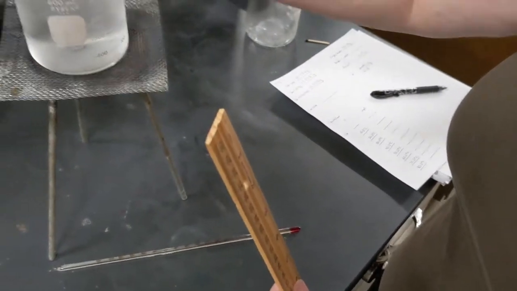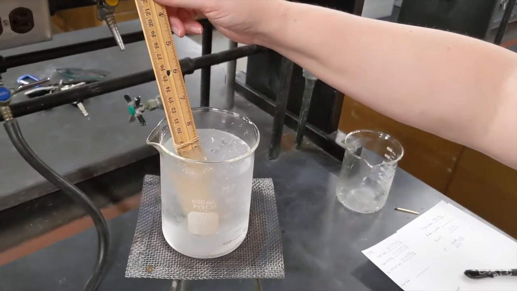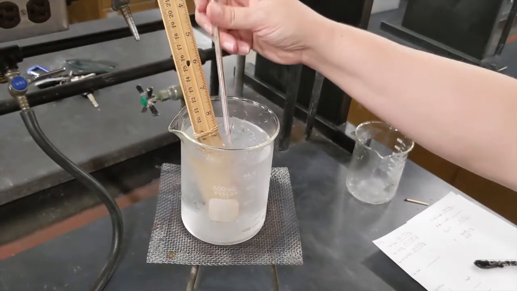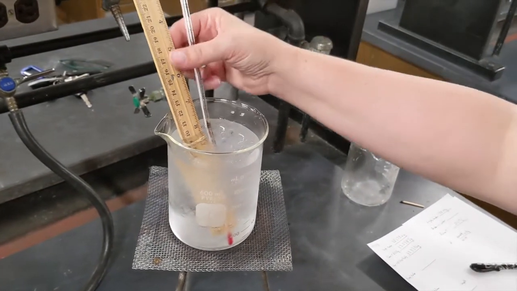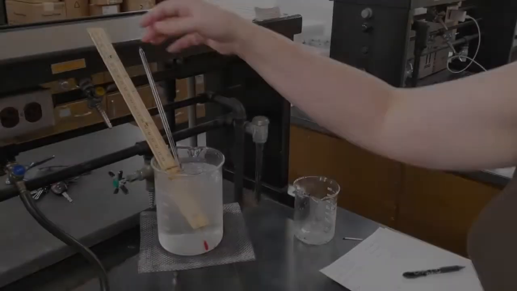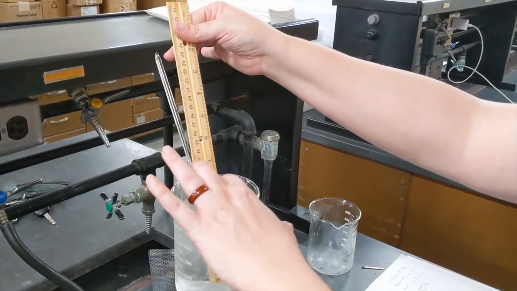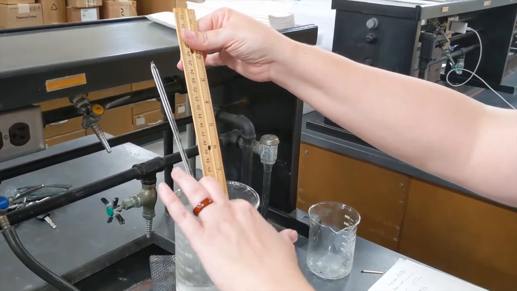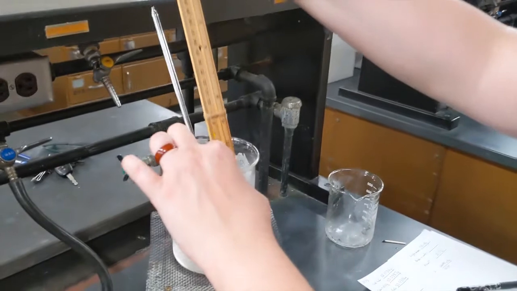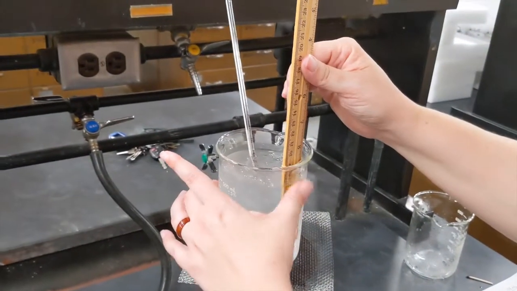my ice bath first. So I'm going to put my sample of gas into the ice and a thermometer into the ice. And I'll let these equilibrate for just a minute before I take my measurement. So I've let this system sit in my ice water bath for just a little while. Keeping the air sample under the ice water, I'm going to move it up to the front so that I can see the length of the tube.